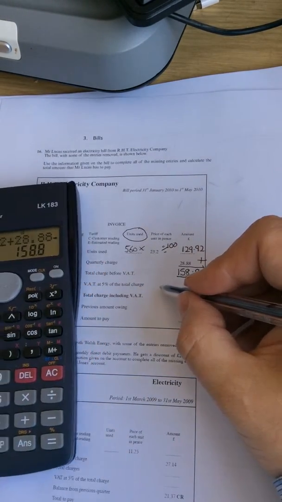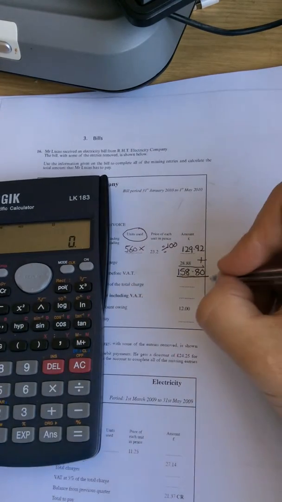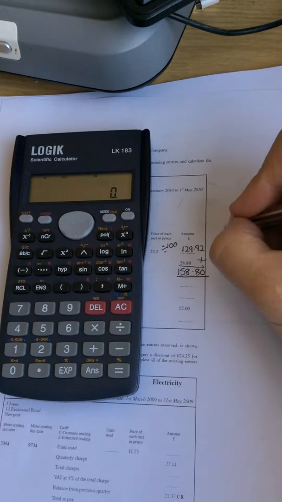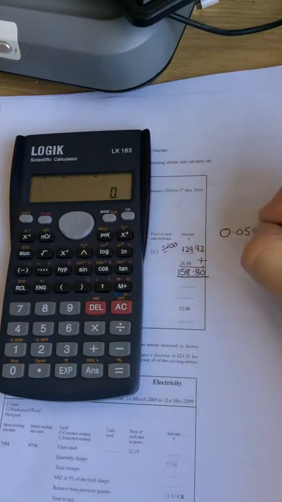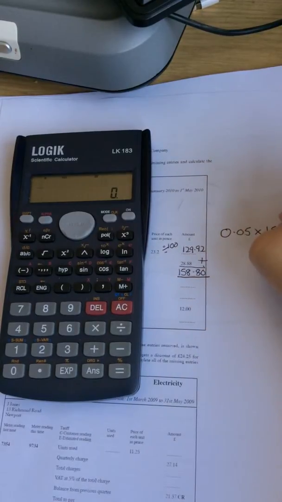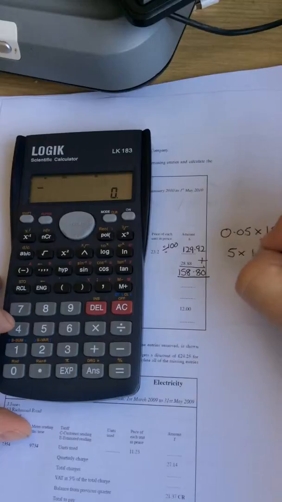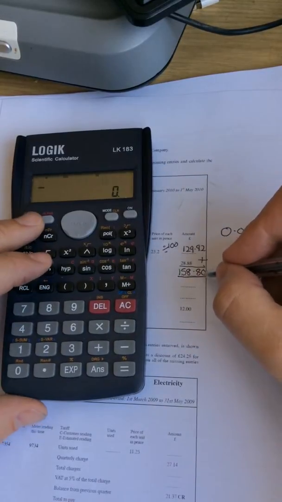I'm now finding VAT at 5% of the charge. So to find 5%, well, there's 3 different ways depending on how your teacher taught you. You can either do 0.05 times £158.80, because 5% as a decimal is 0.05. You could use the 5 times £158.80 and then use the percentage button on your calculator, or you can divide by 100 and times by 5.